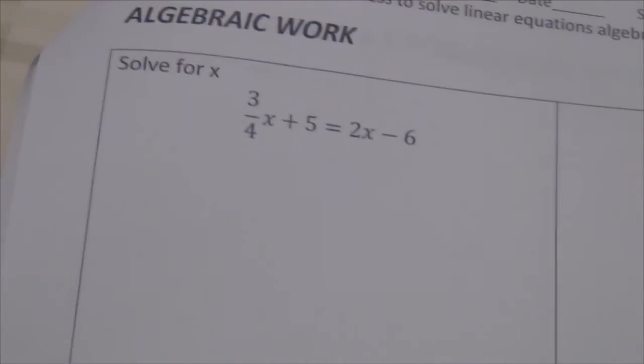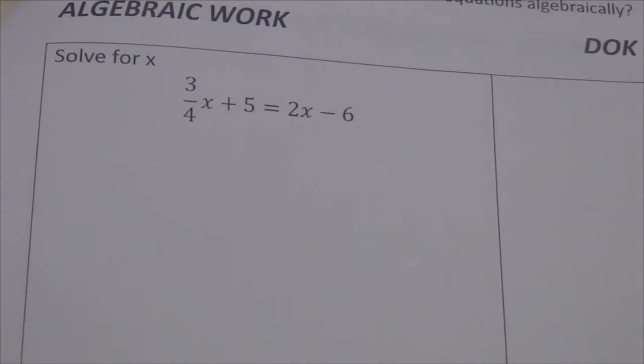Let's see how much do I have left. This was a long lesson, oh my god. Alright, so by now you should be acquainted with this.